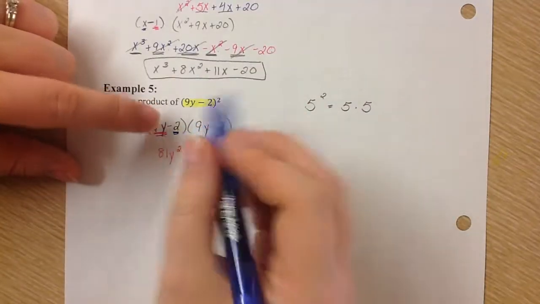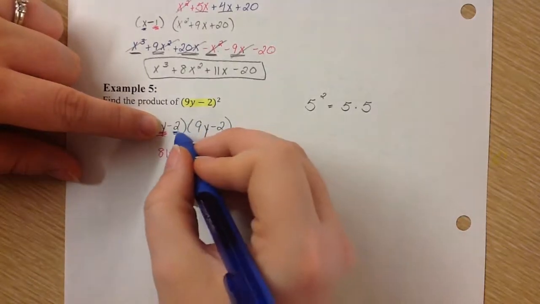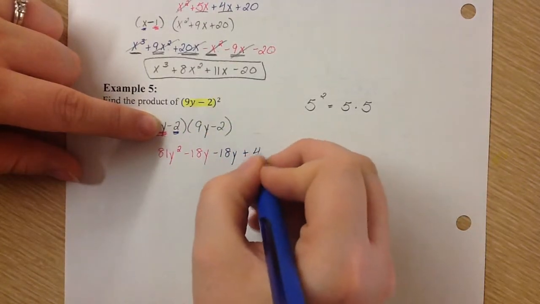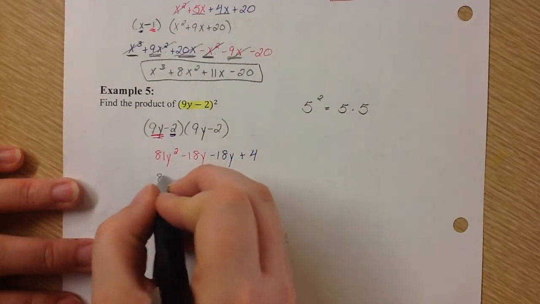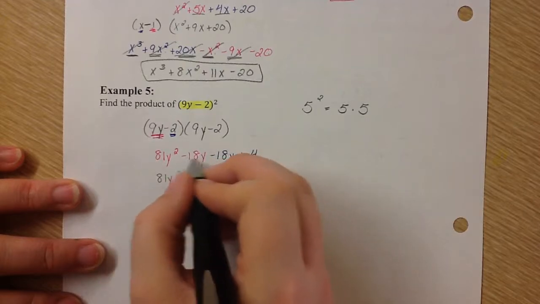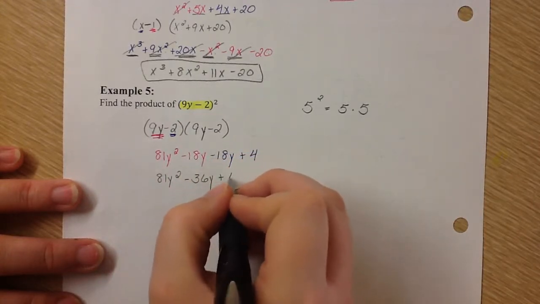Now multiply by the negative 2. Negative 2 times 9y, negative 18y. Negative 2 times negative 2 is positive 4. So put together like terms. I'm left with 81y to the second, minus 18 minus 18 is negative 36y, plus 4.